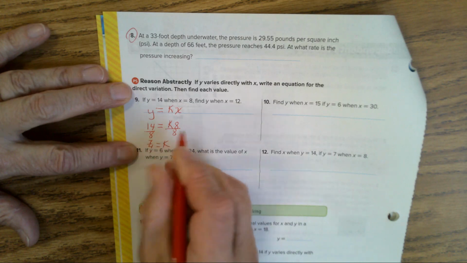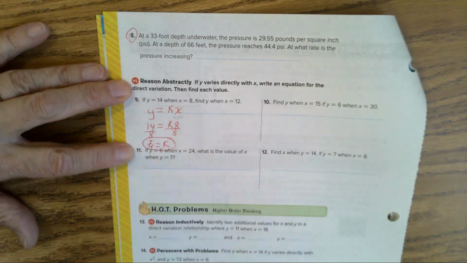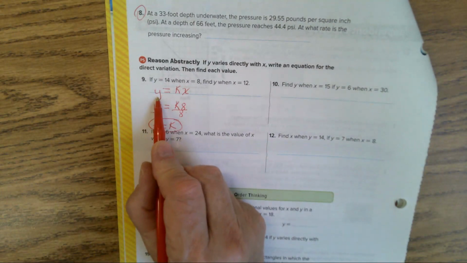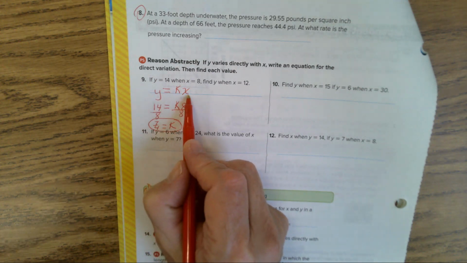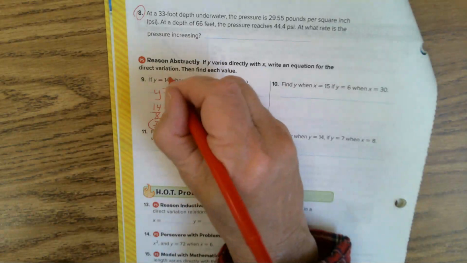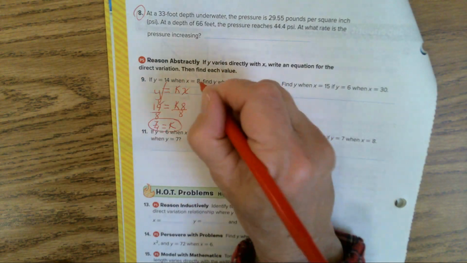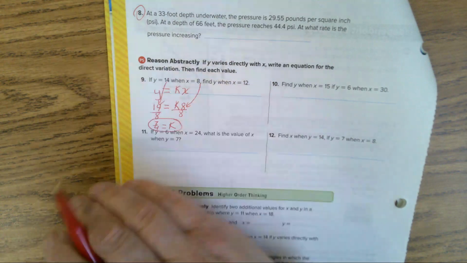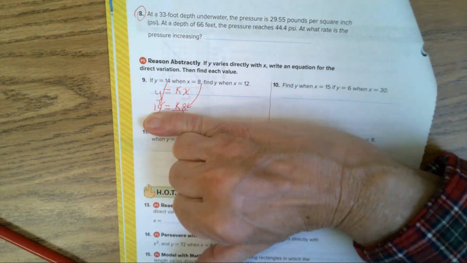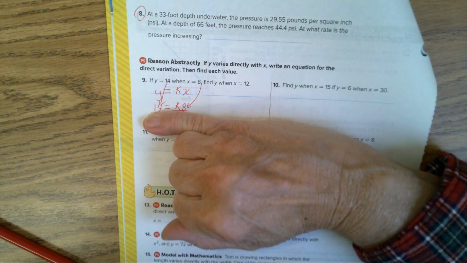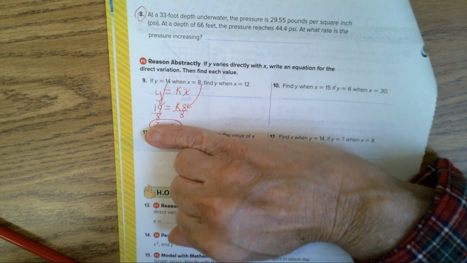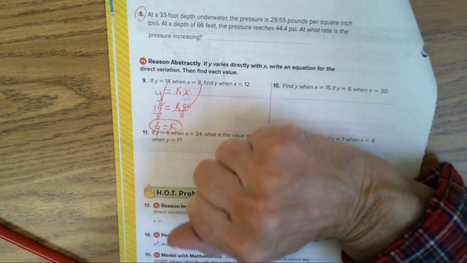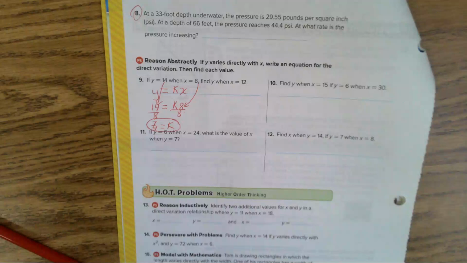Do you see how I solved that equation? You know, y equals kx. That's your direct variation equation. So, where did I get the y? If y is 14 and x is 8, I end up with 14 equals k times 8. Your job is to solve for k. What will undo multiplying by 8? Dividing by 8. And 14 over 8 equals 7/4. And you can just keep it like that.